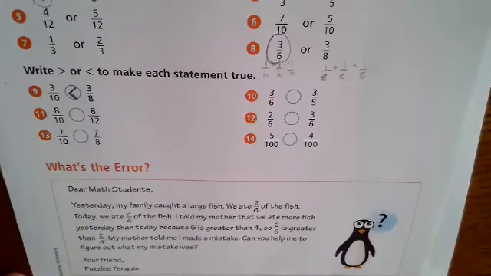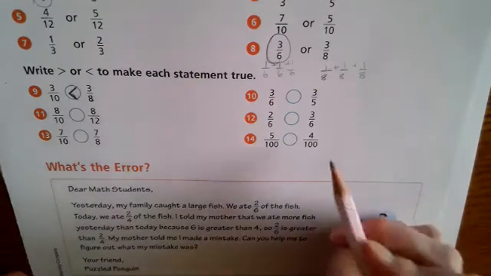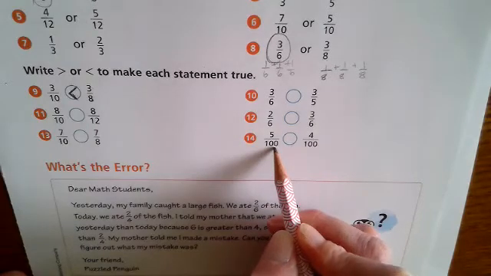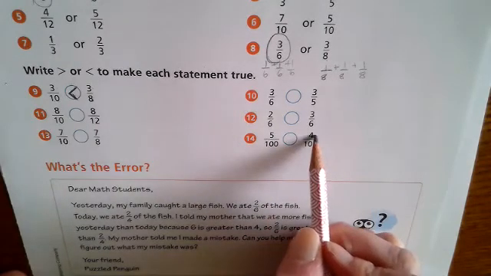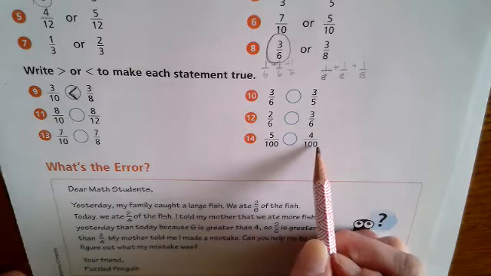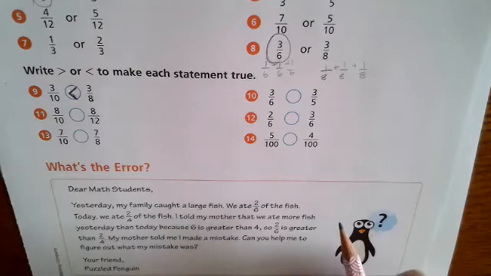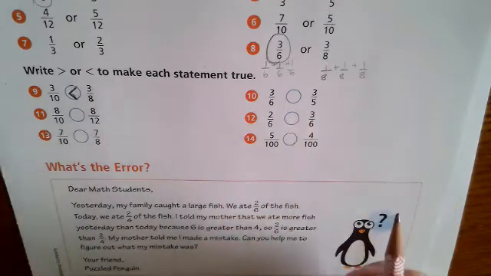Let's look at another one. Let's look at one that has equal denominators. Look at this one. 5/100ths compared to 4/100ths. We're not going to have a fraction bar that's divided into 100 little pieces. You could think of a centipede because they have 100 legs, all those little legs crawling along. Yuck.